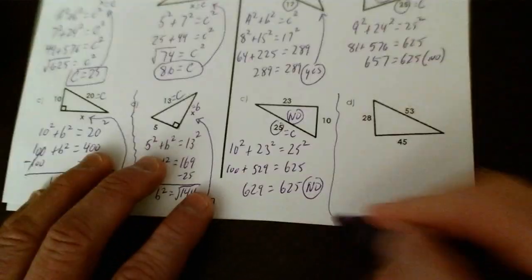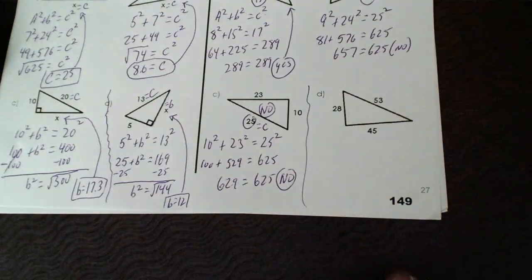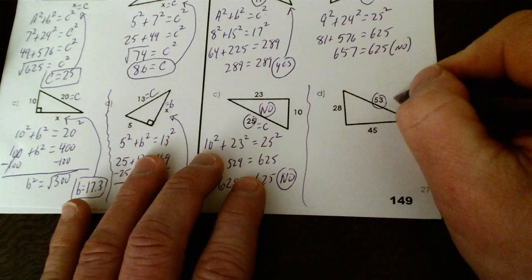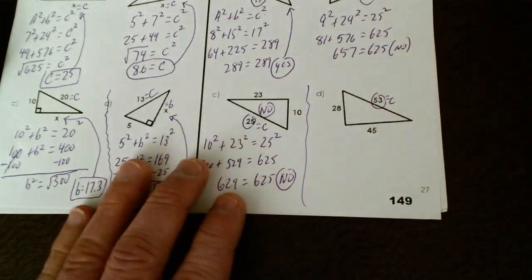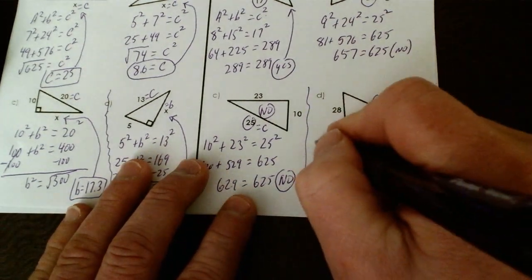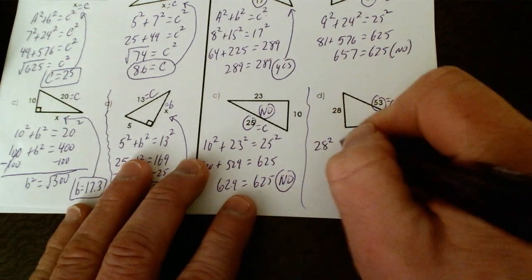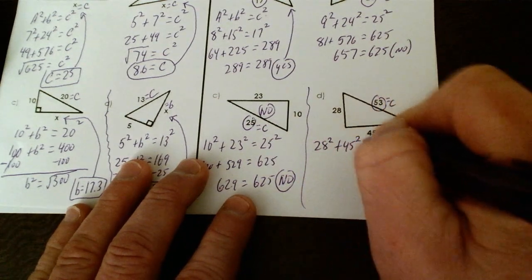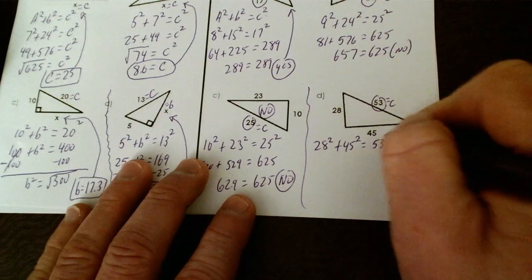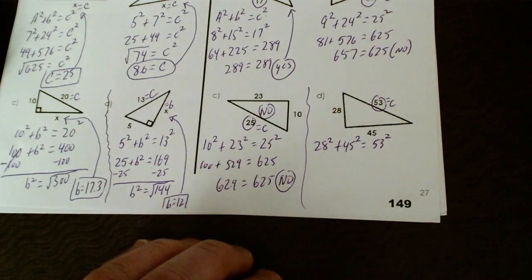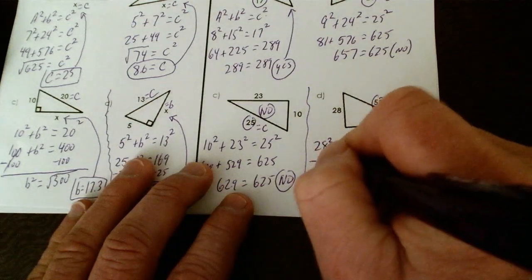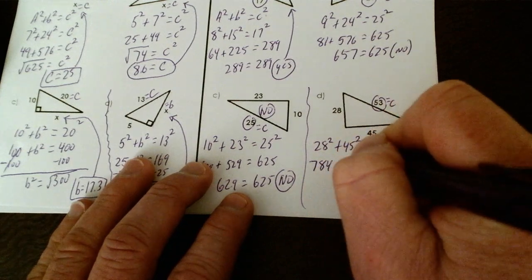Okay, one more example. C, this is our longest side, so that is our C. Let's just start filling it in. 28 squared plus 45 squared. We're trying to see if those two equal 53 squared. 784 plus 2025.